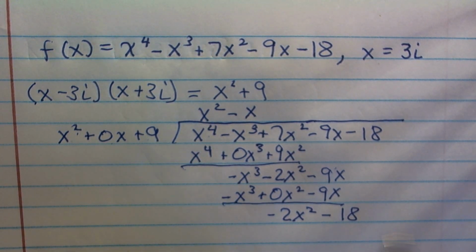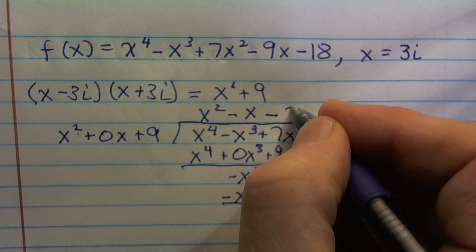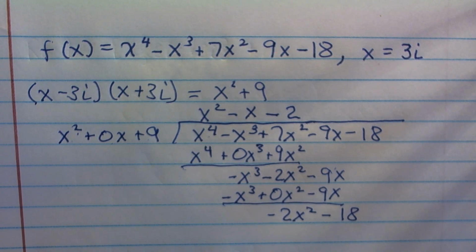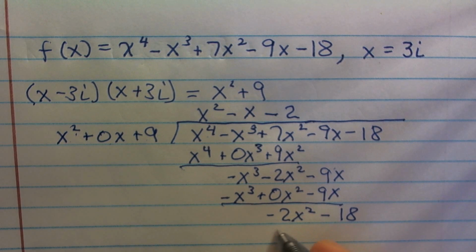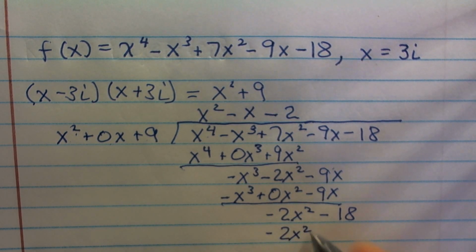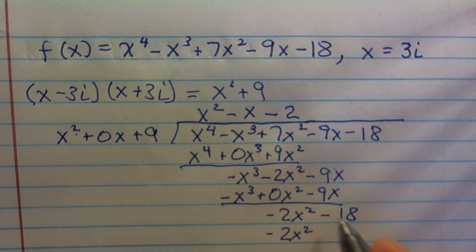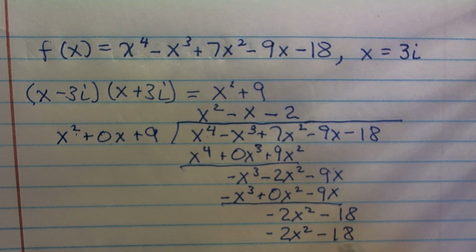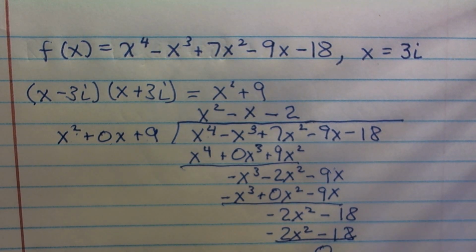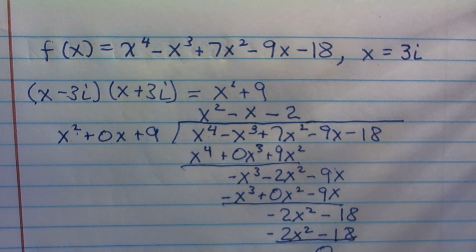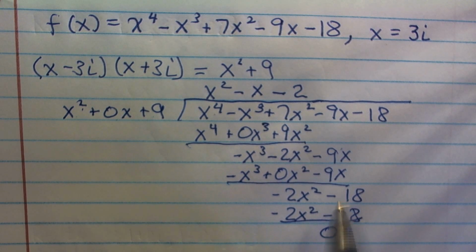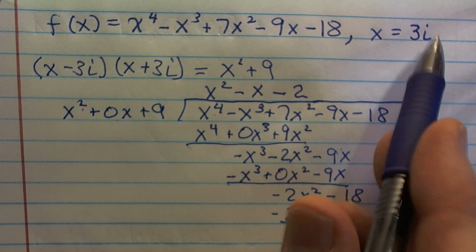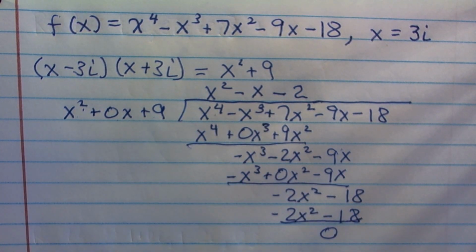Okay, now x squared will go into negative 2x squared, negative 2 times. Okay, now let's multiply here. So we get negative 2x squared minus 18. Oh, look at this. No remainder. Hot dog. I got one that works. This is what you want to happen: if you're told something is a root and you divide, you want to get a 0 remainder.